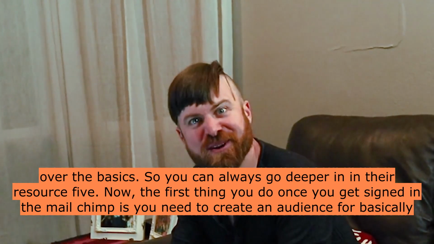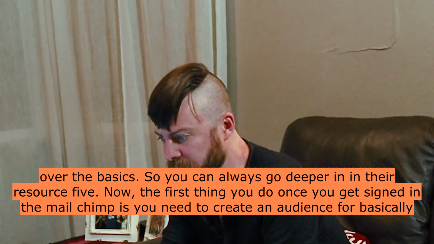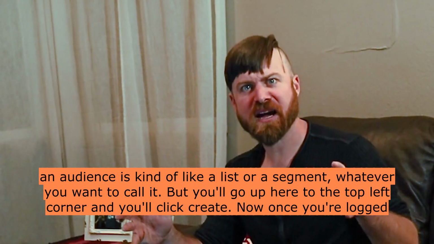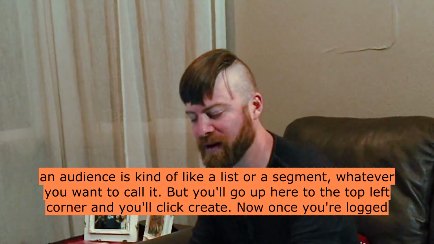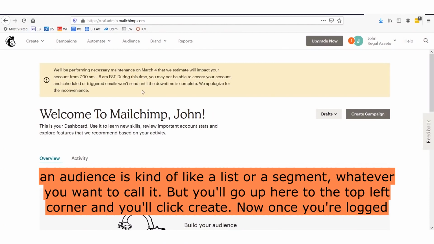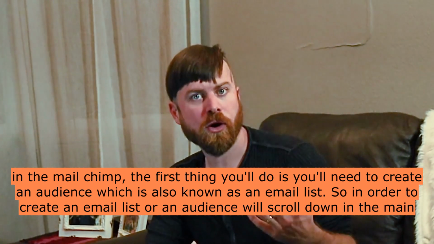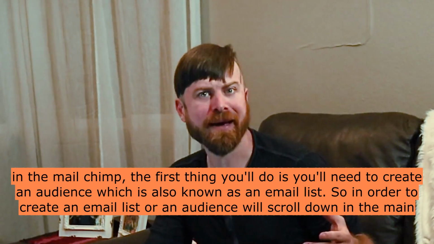Now, the first thing you do once you get signed into MailChimp is you need to create an audience. An audience is kind of like a list or a segment, whatever you want to call it, but you'll go up here to the top left corner and you'll click Create. Once you're logged into MailChimp, you'll need to create an audience, which is also known as an email list.